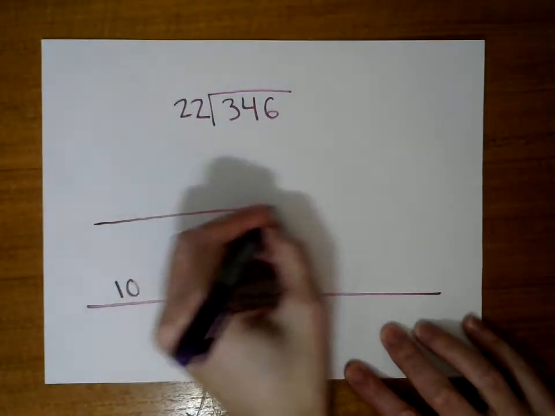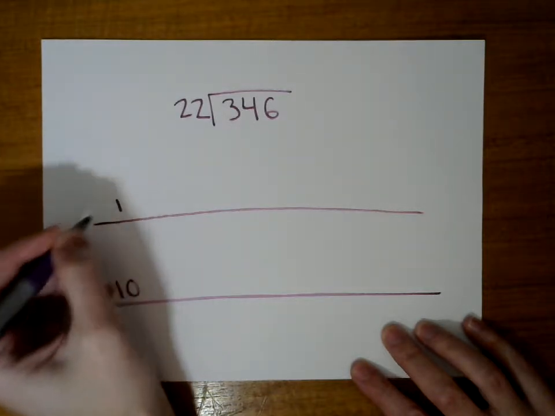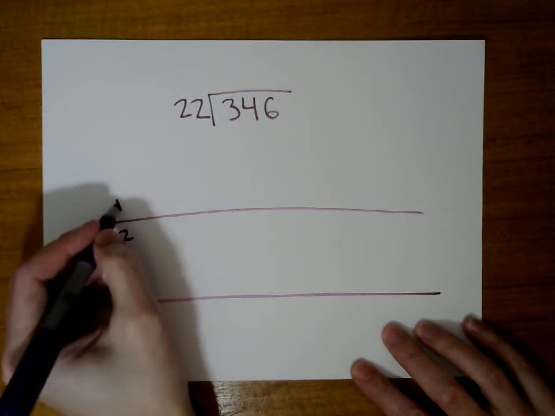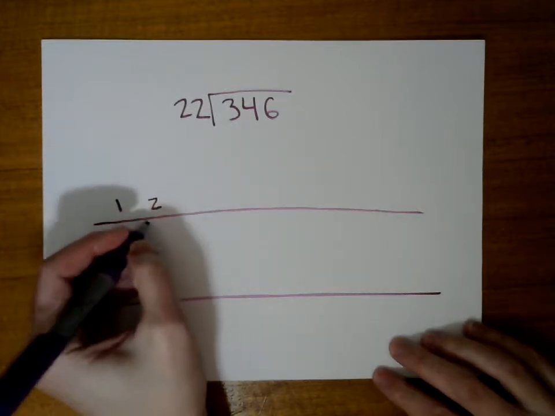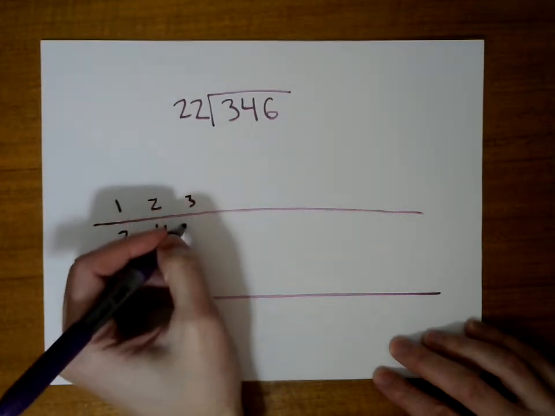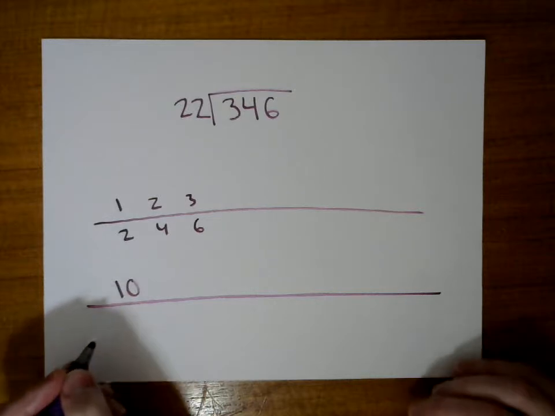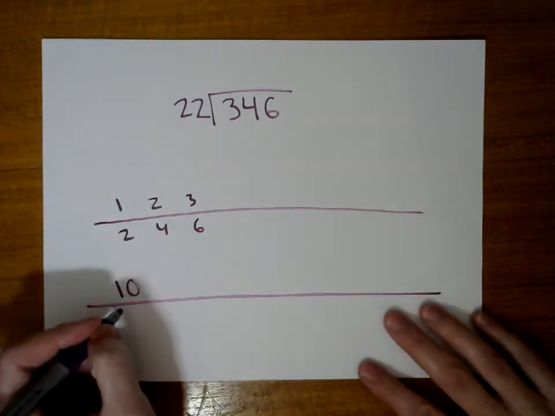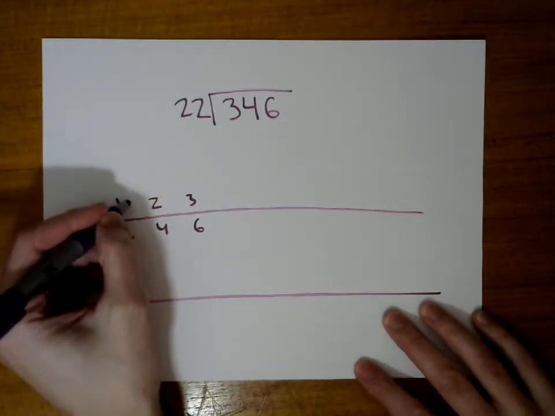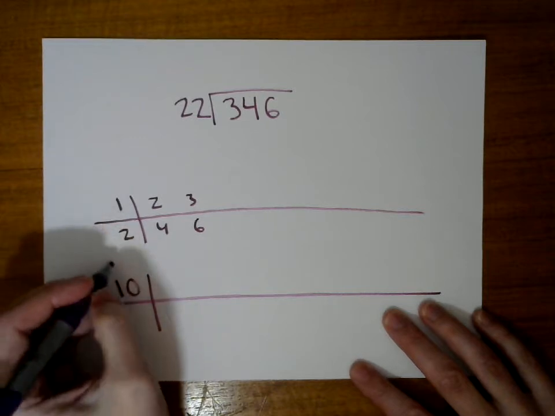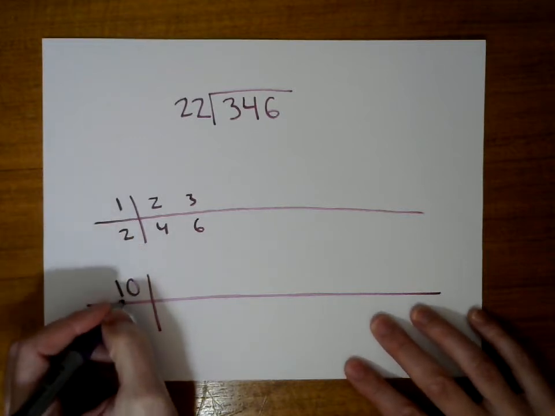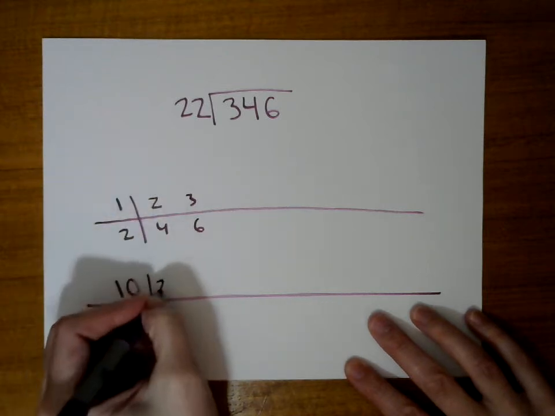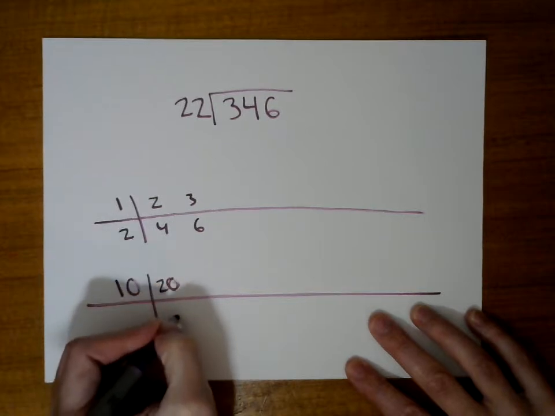So we've used our multiplication tables to figure out that one group of 2's is 2, 2 groups of 2's is 4, 3 groups of 2's is 6, etc. And since 6 is still a long way away from 346, we figured we could speed this up by thinking, okay, well, if one group of 2 is 2, then 10 groups of 2 is 20. And if 2 groups of 2 is 4, 20 groups of 2 would be 40. And we get larger numbers.